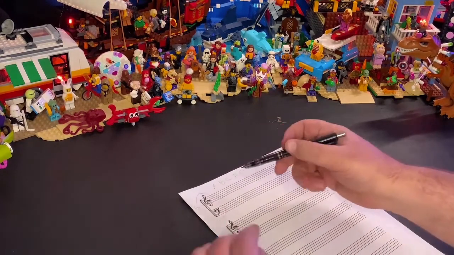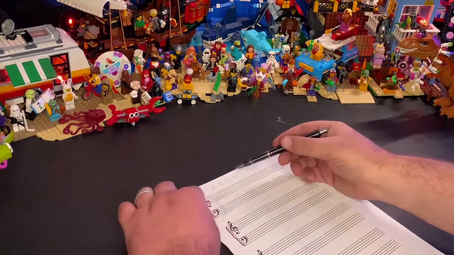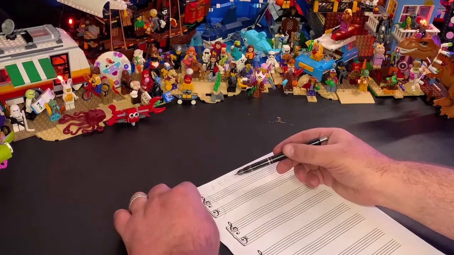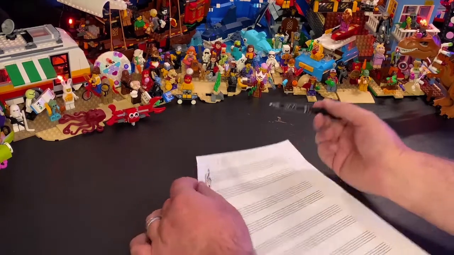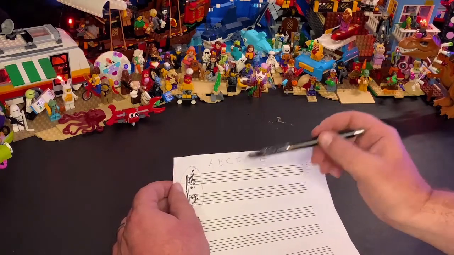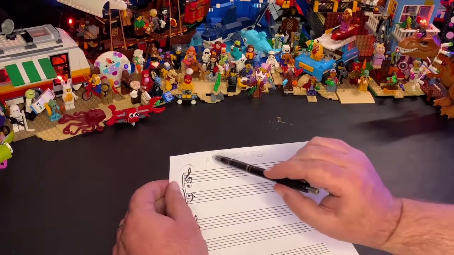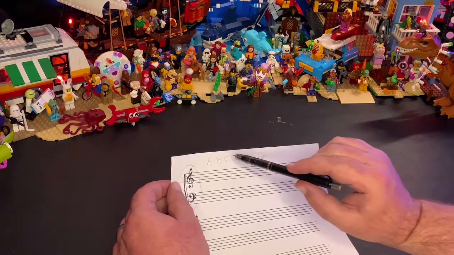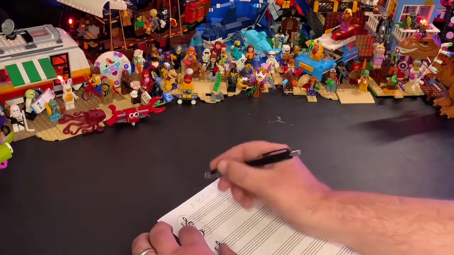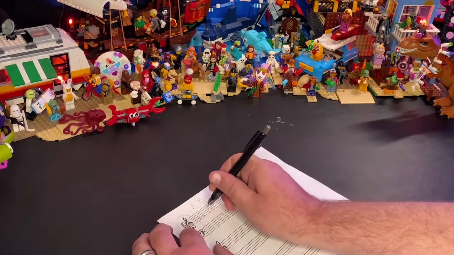So we're going one letter at a time and one line or space at a time, moving exactly sequentially up or down the musical staff, and that determines which way we move through our alphabet. So if I go to the next space above that G, it's going to be the letter A.